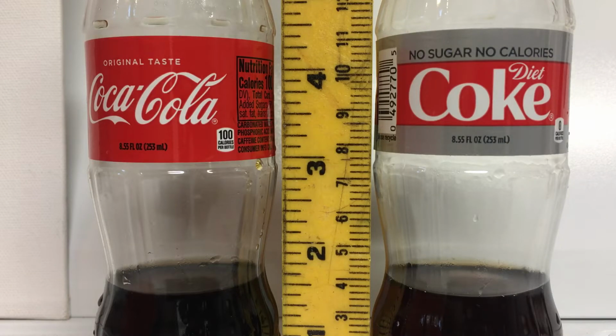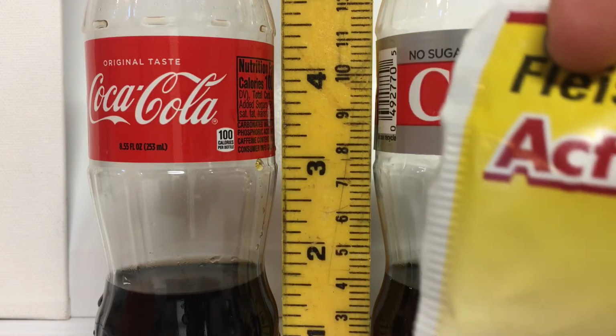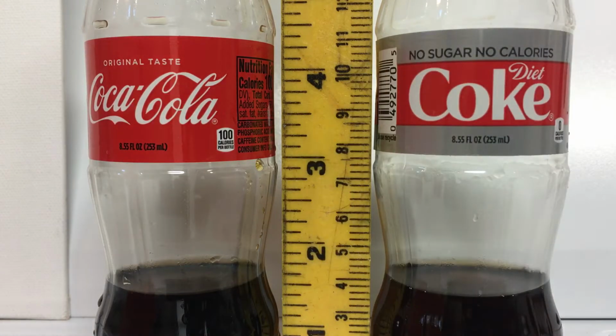All right, everybody, I'm going to do an experiment for you today involving Coke, Diet Coke, and yeast. Yeast is a single-celled ingredient that we put in bread as we're making it to make the dough rise.